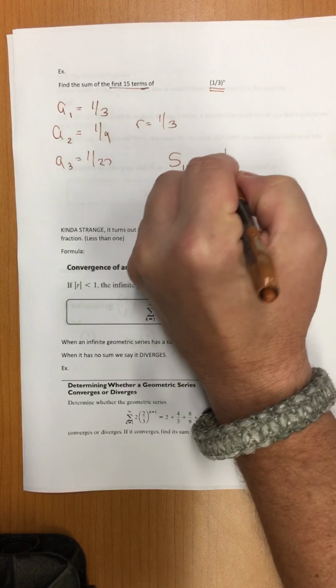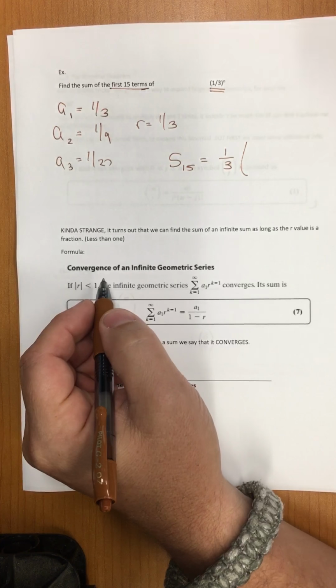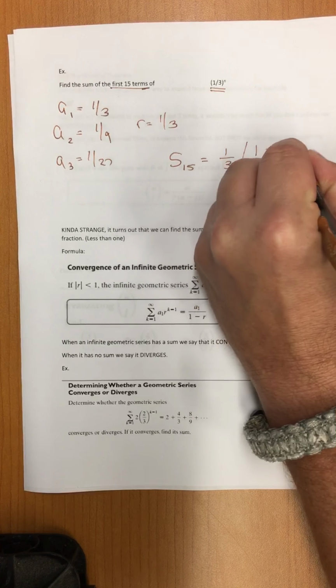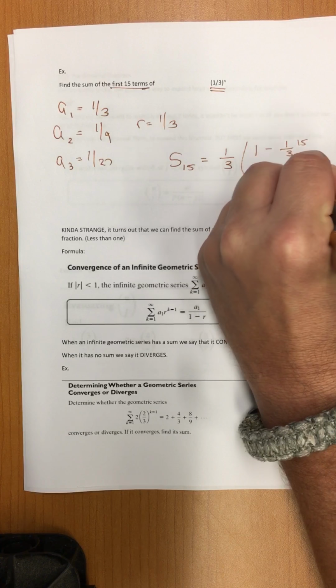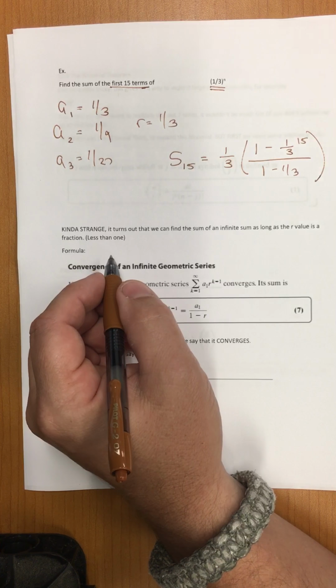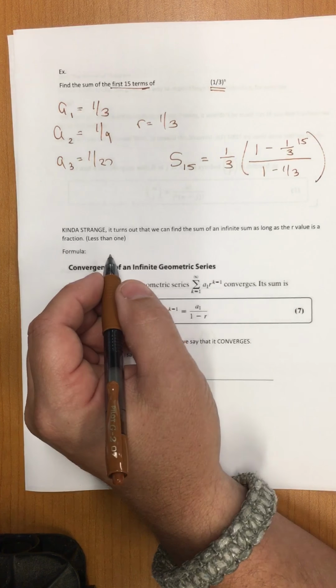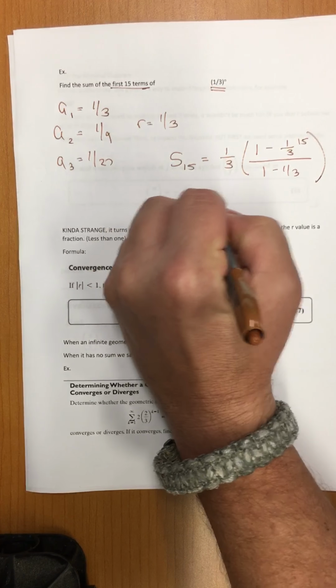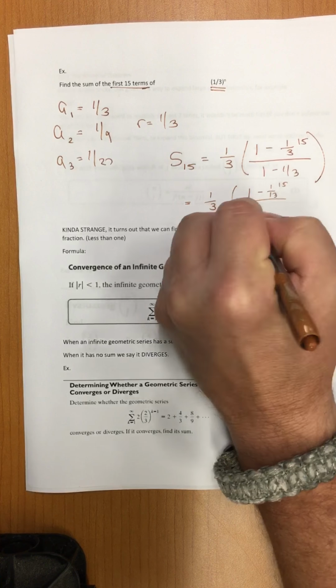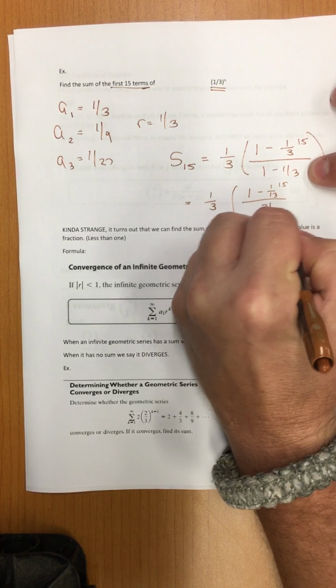This is going to be the first term times, using the formula that we just had. Grab that formula from when I wrote it down. 1 minus 1/3 to the 15th power all over 1 minus 1/3. It's kind of ugly, got a bunch of stuff going on. Let's see, this is going to be 1/3 times 1 minus 1/3 to the 15th power. Well, 1 minus 1/3 is 2/3.